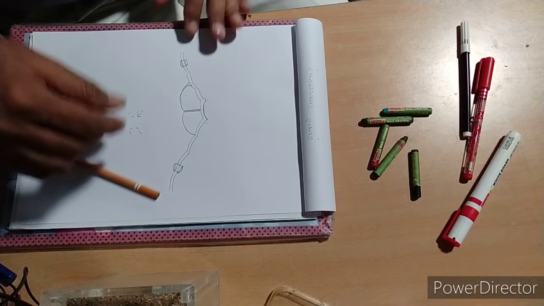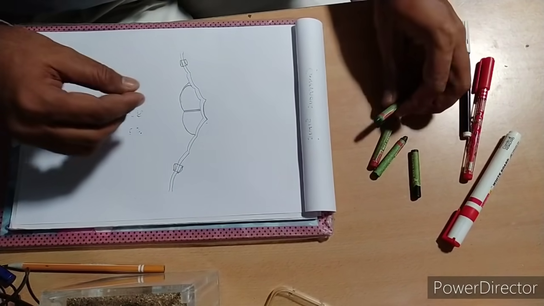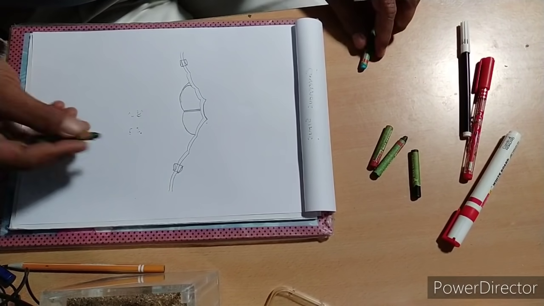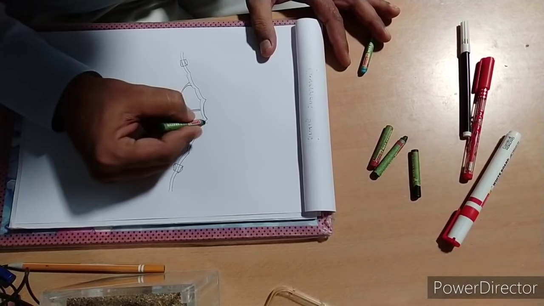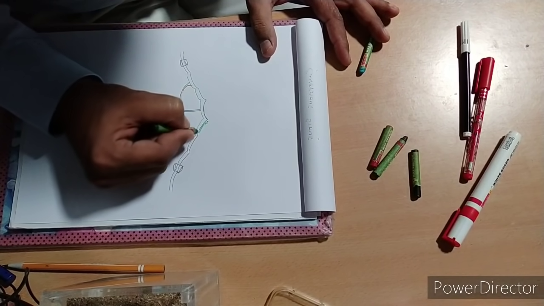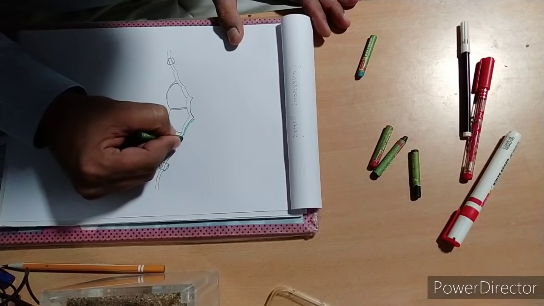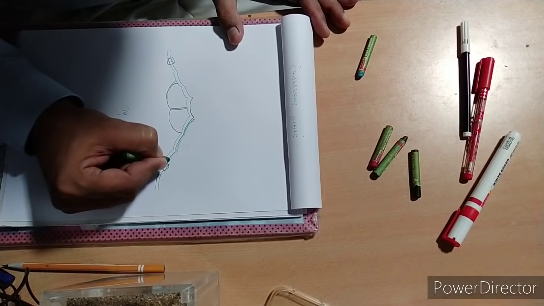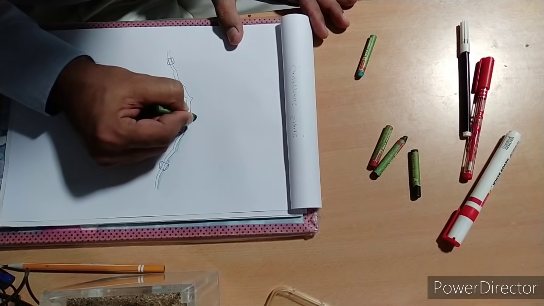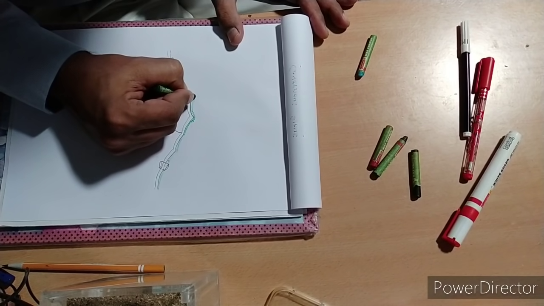Clear? Now, look here. It is a green color. This is the endosteal layer, the endosteal layer of the sinus, which forms the floor.